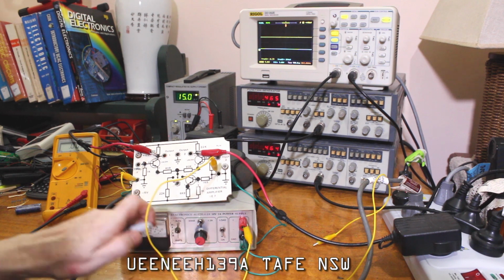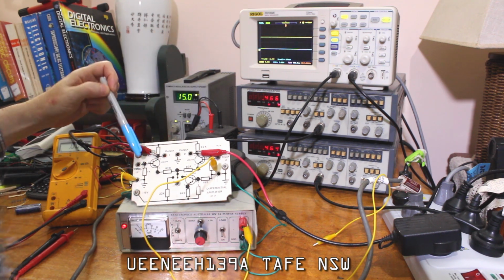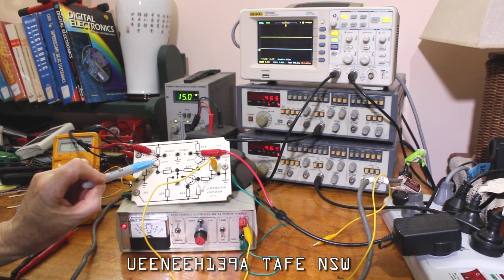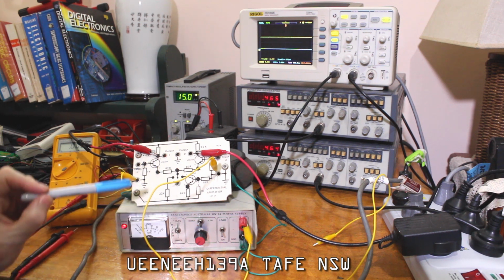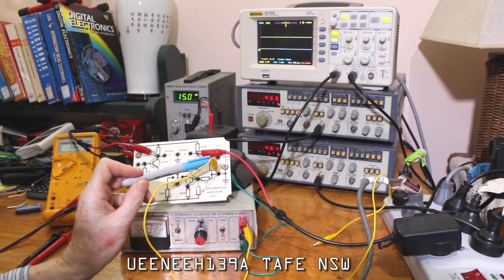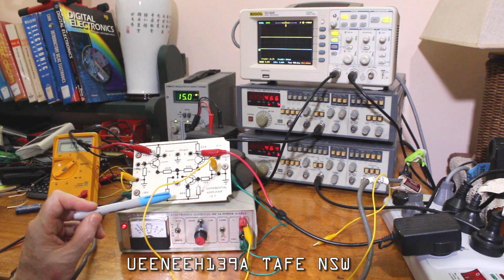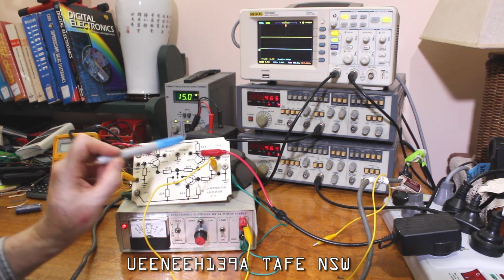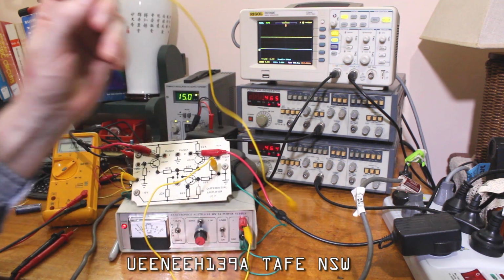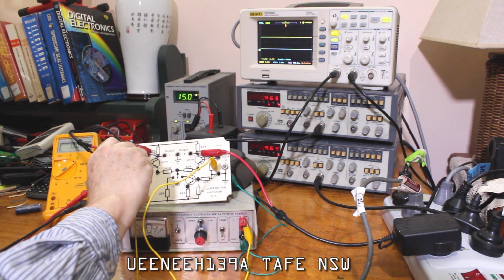Let's watch. In this case, Q2 collector went low, Q1 collector went high. One transistor turned on, the other transistor turned off. This is exactly what's happening in a differential amplifier with what's called single-ended input. I have positive voltage just going to one base, and this is differential amplification. Now, I'm going to do something a little bit different. I'm going to show common mode amplification as well.